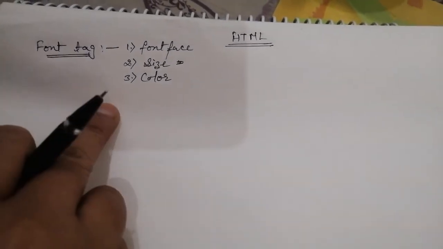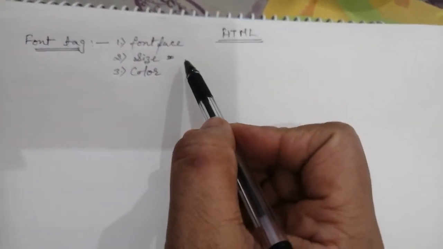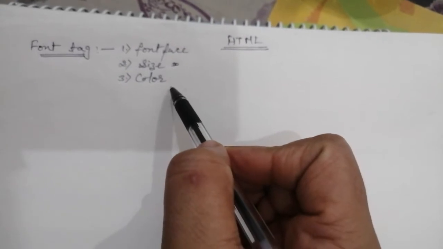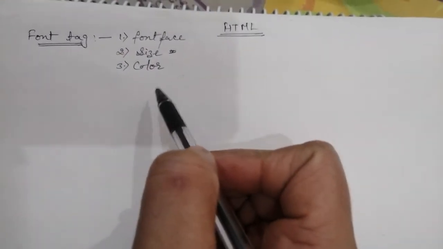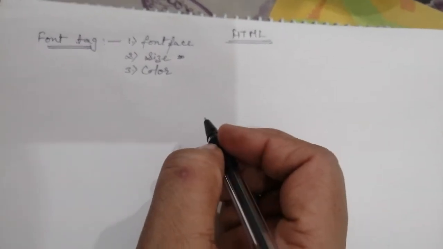We are using here three font tags: font face, font size and font color. Font face changes the style of the font. Size sets the size of the font, and color sets the color of the font, which color you want here in a font.